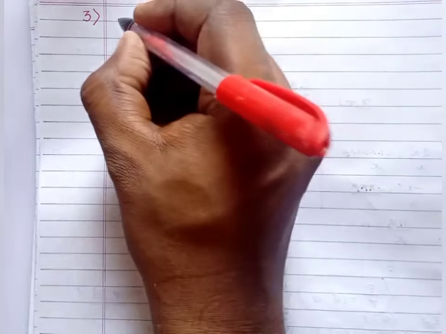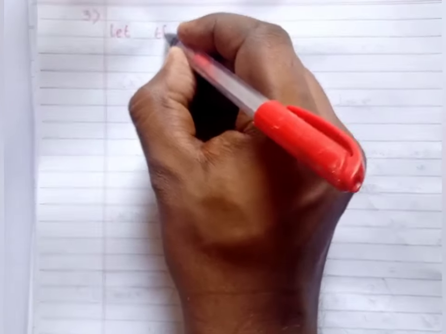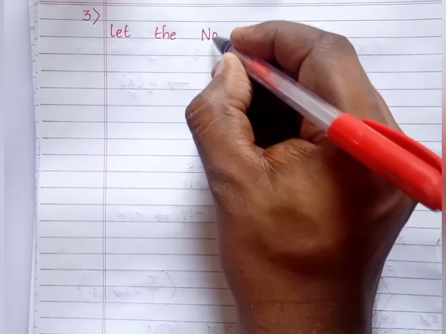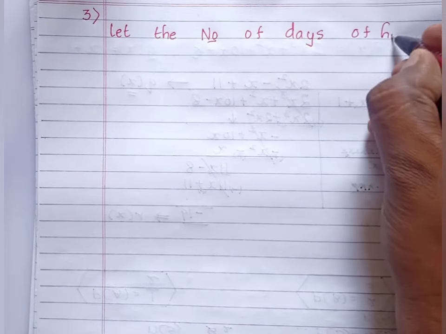A person on his tour has rupees 360 for his daily expenses. If he exceeds his tour program by 4 days, he must cut down his daily expenses by rupees 3 per day. Find the total number of days on his tour program. So what I'll do, I'll assume let the number of days of his tour program be x.